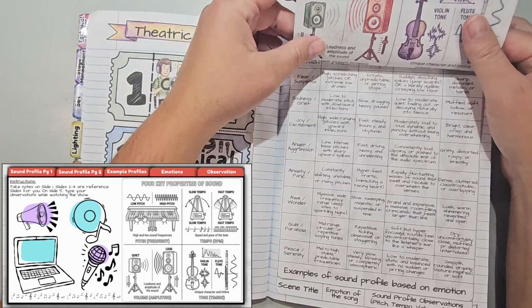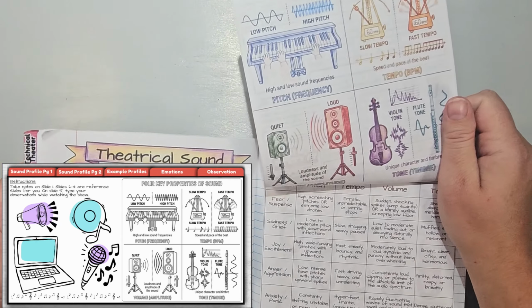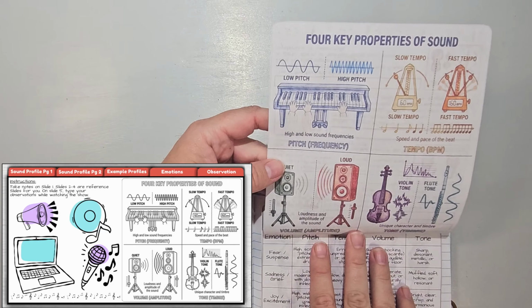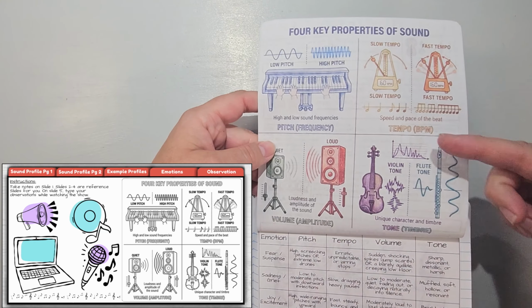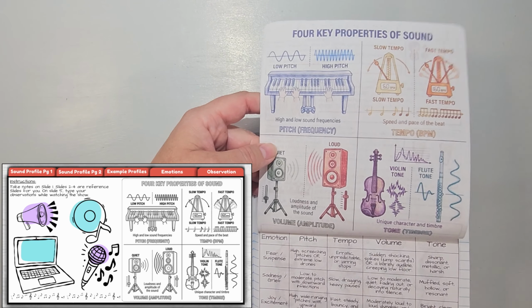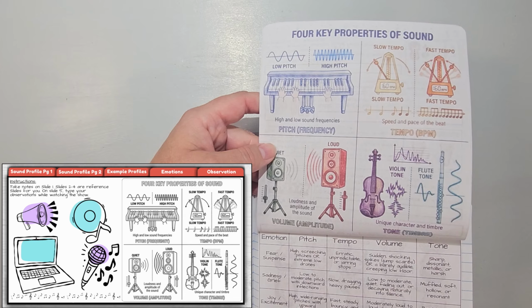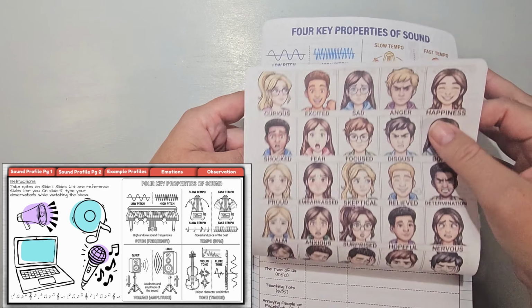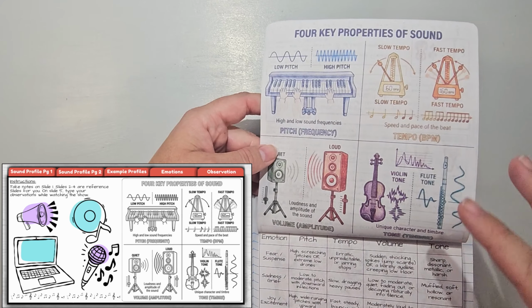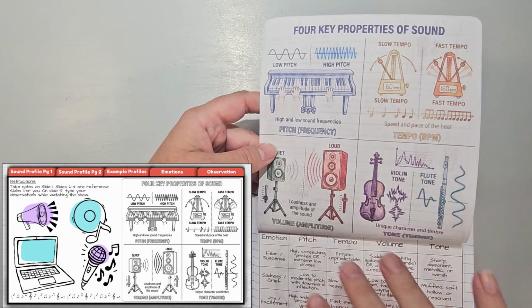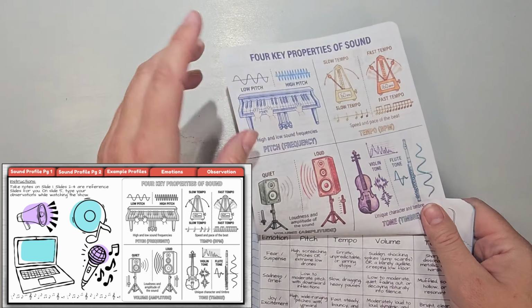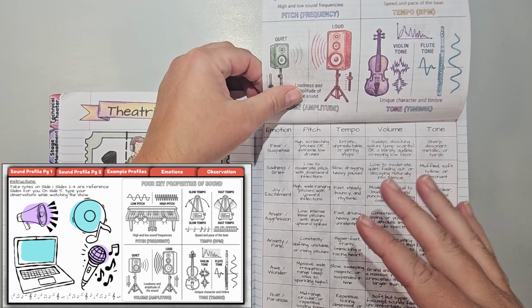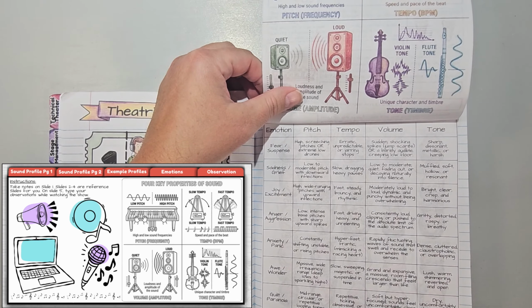Now, this one is a little bit different. I have additional pages because creating a sound profile is kind of a hard thing for my students to grasp in the beginning. So this page right here, the one underneath it and the one behind it that I show you are actually just pages that we are going to give the students. They're not going to take notes on these. So these different pages are for them to be able to see the properties of sound and then the different emotions down here. And then they will be able to observe a bunch of songs and we'll create a sound profile for those different pieces.